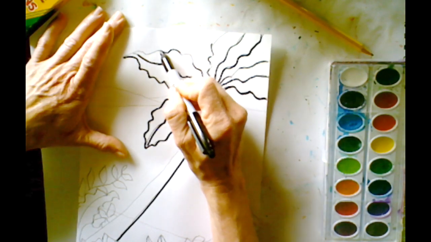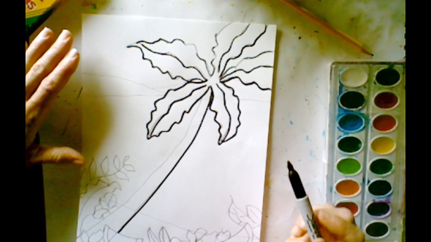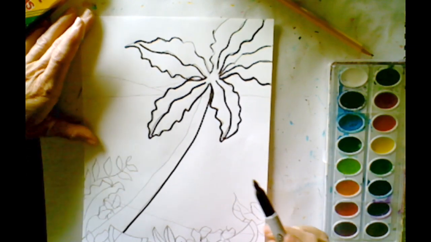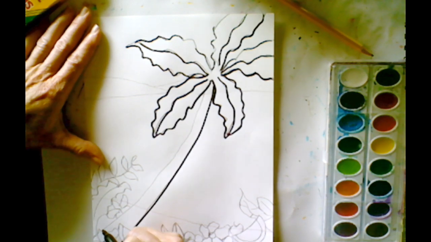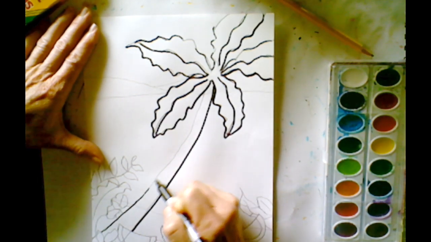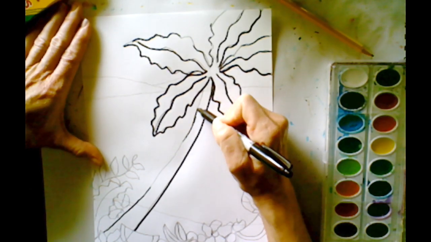We can go in with our colors and darken it with our crayons or markers or paints. Same with this line here on our palm tree. You can just do parts of it outlined and leave parts of it.